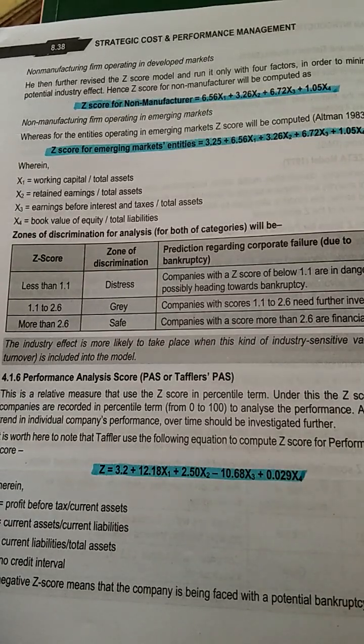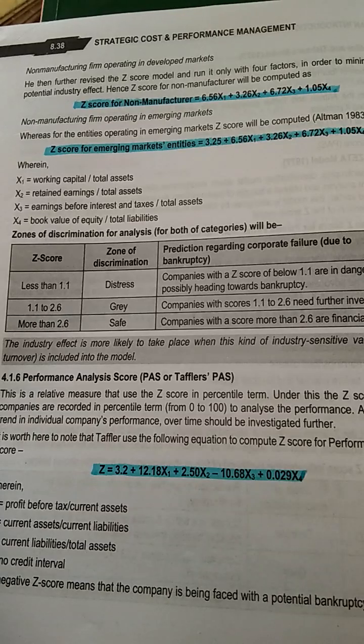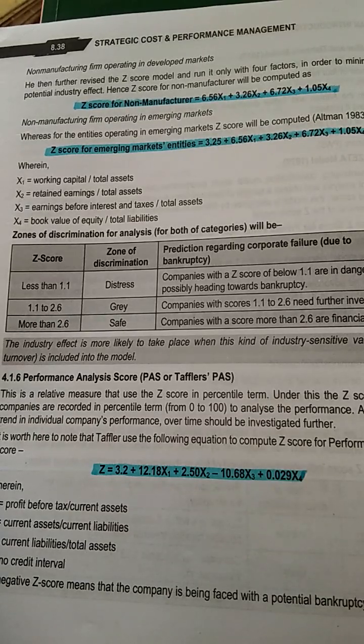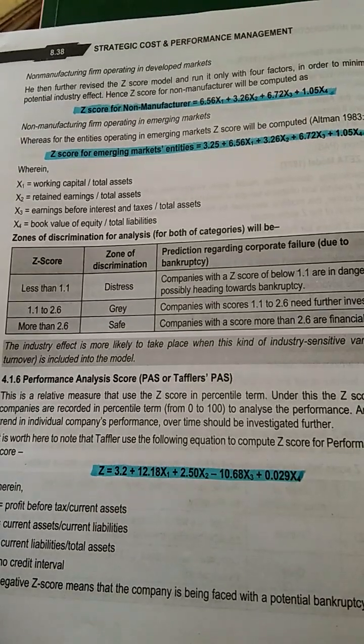So the industry effect is more likely to take place when the industry-sensitive variable, asset turnover, is included in the model. So this is the z-score discrimination and the predictions. Here we can see two more equations.